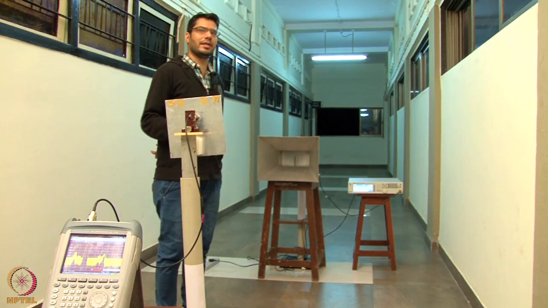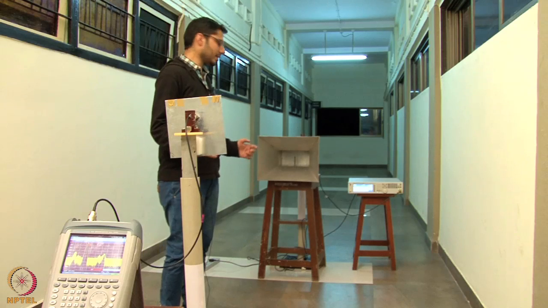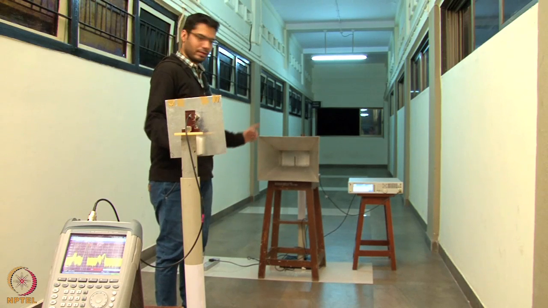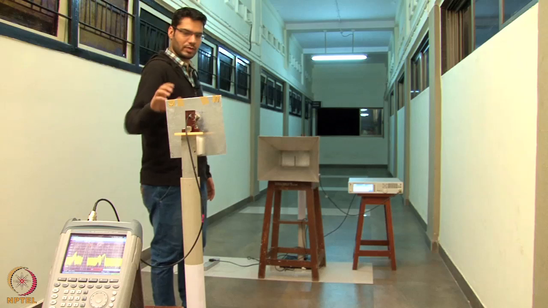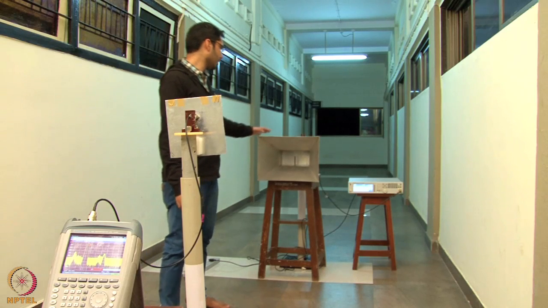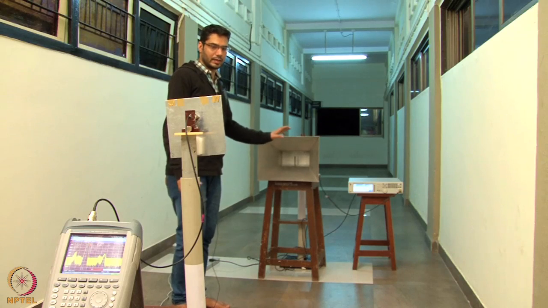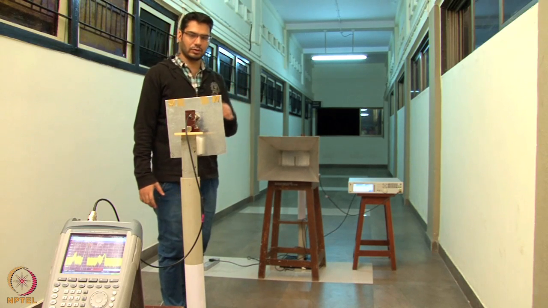Now we will measure the radiation pattern. To measure the radiation pattern, we will first align these two antennas. One is our given antenna for which we are going to measure the radiation pattern. Next is our reference antenna. There are 4 types of radiation pattern you can measure.